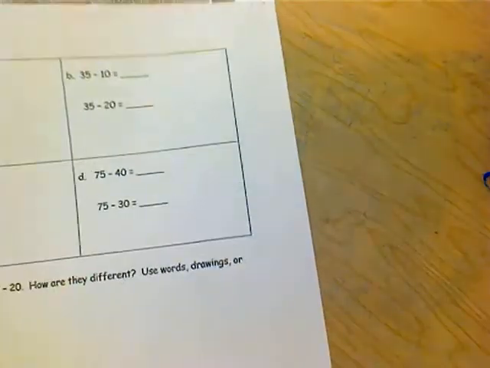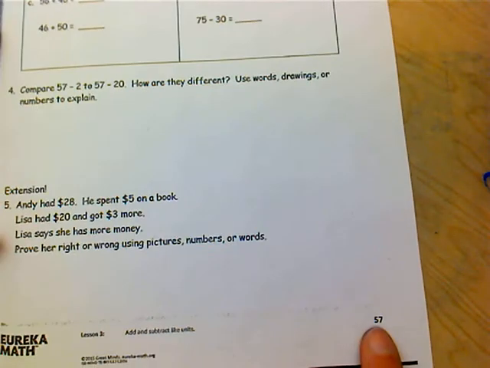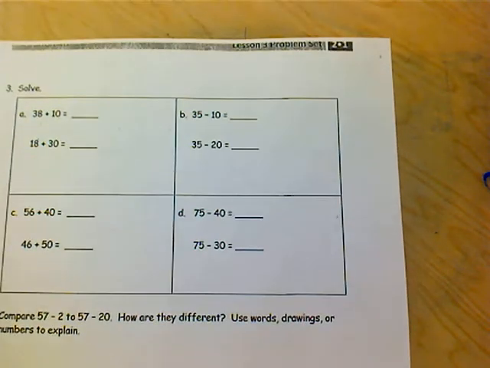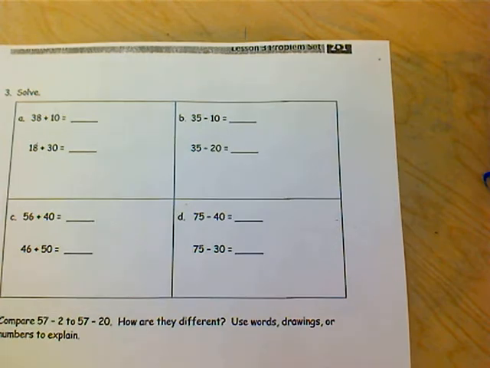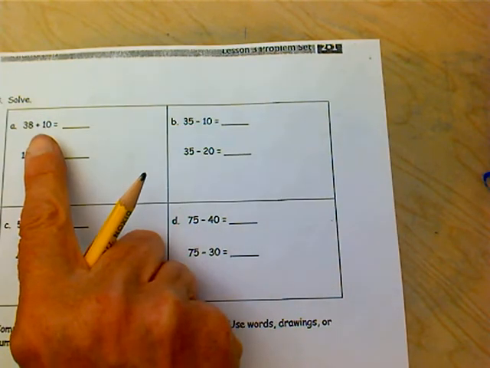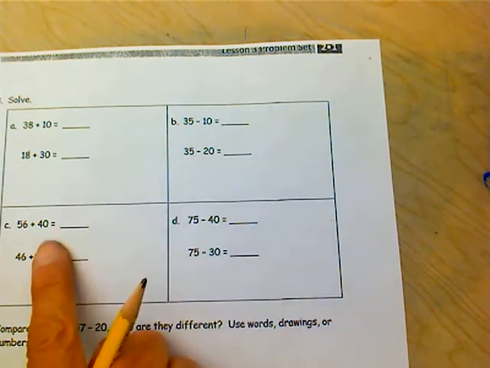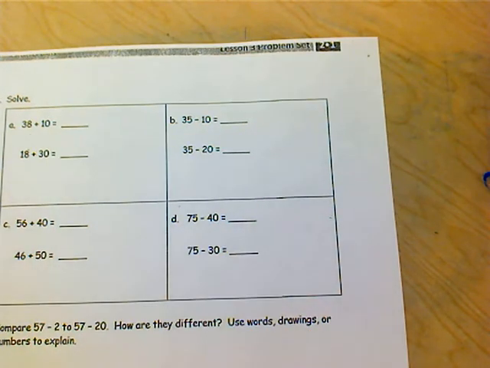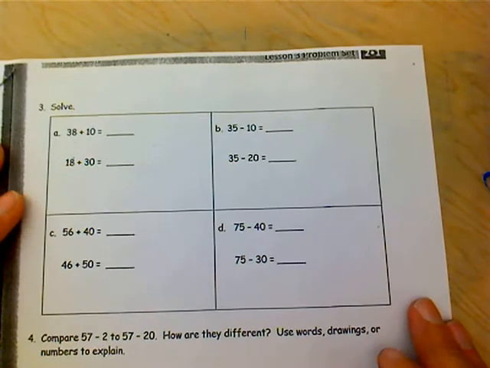We're going to turn this over to the second side, page 57. Here we're going with page 57. You are going to try A, B, C, and D. You're going to try those problems, please. Pause the video.